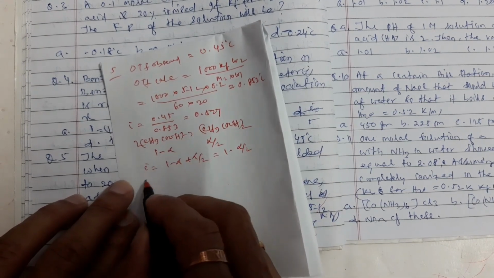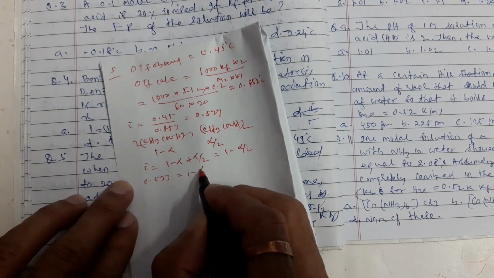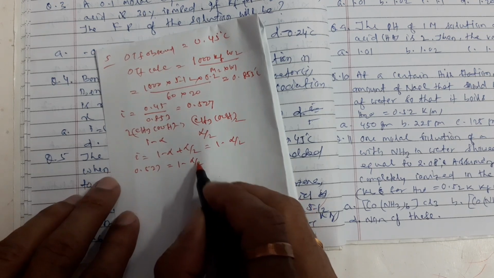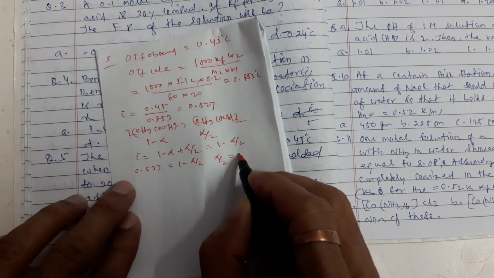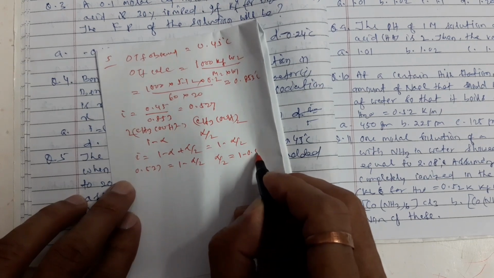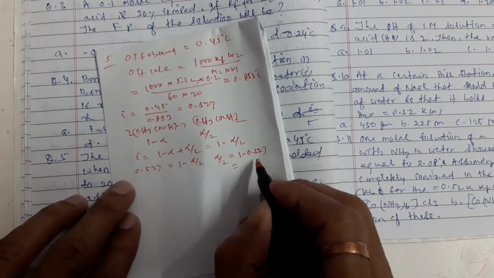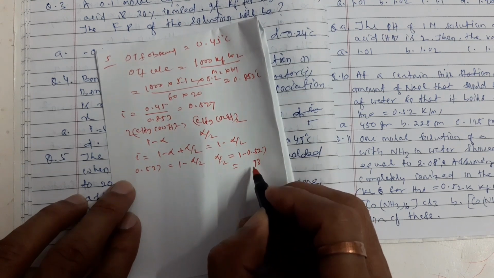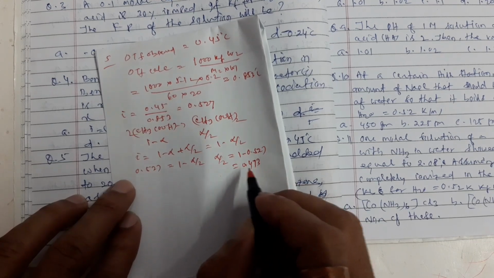So what is I? I is equal to 0.527 is equal to 1 minus alpha by 2. Then what is alpha by 2? You bring alpha by 2 one side and 1 minus 0.527 and you will get 0.473.